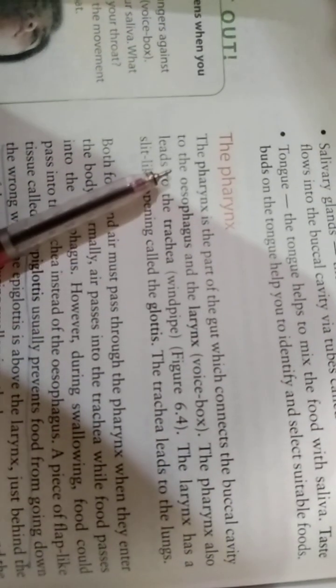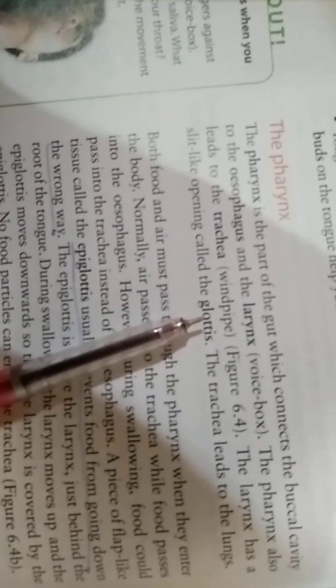First is the pharynx. The pharynx is the part of the gut which connects the buccal cavity to the oesophagus and the larynx. The larynx is also called the voice box. The pharynx also leads to the trachea, the windpipe. The larynx has a slit-like opening called the glottis. The trachea leads to the lungs.